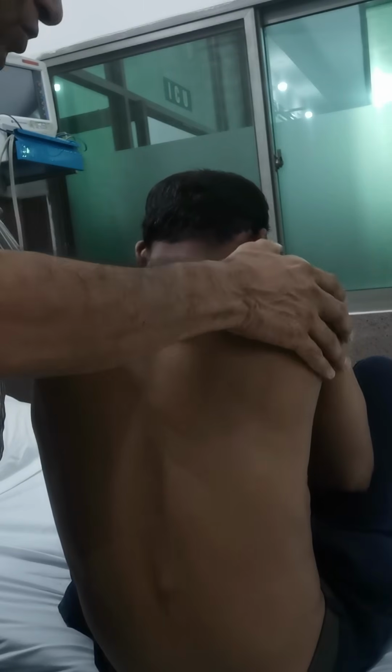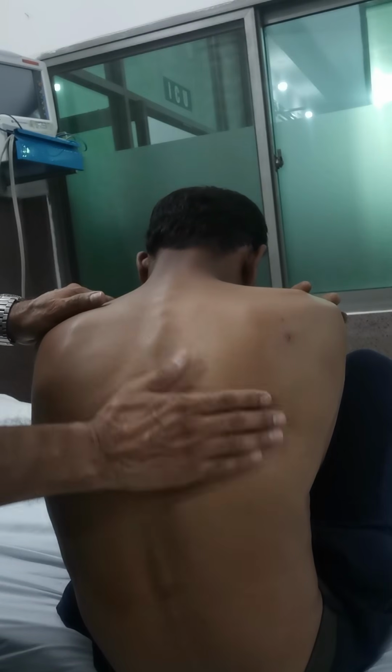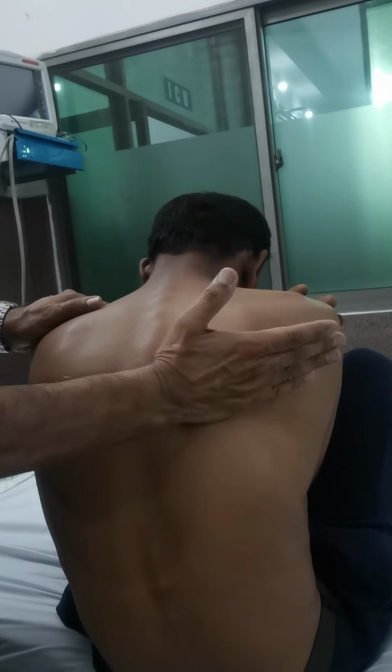Then compare the two, and after that you ask the patient to cross the hands like this, and the scapulae, when they move out, the area of examination becomes more clear. So you start from above downwards, ask the patient to say 99, and compare the right with the left side.